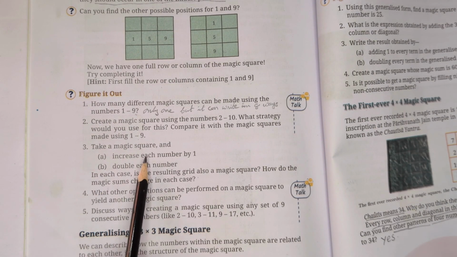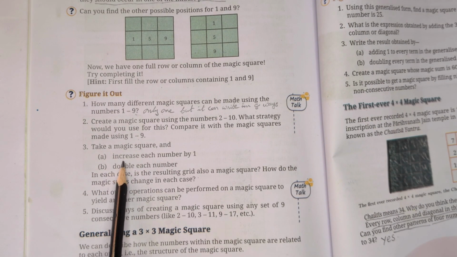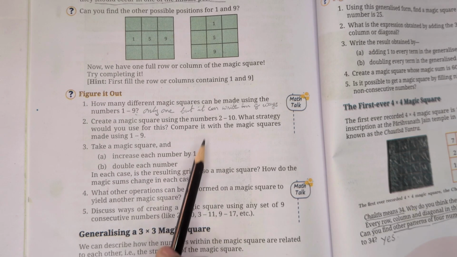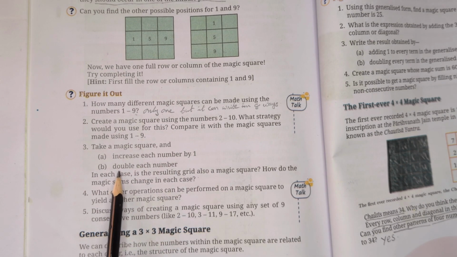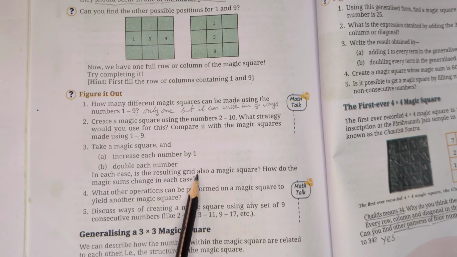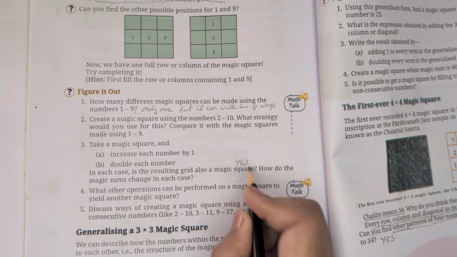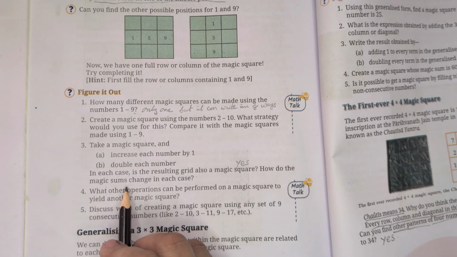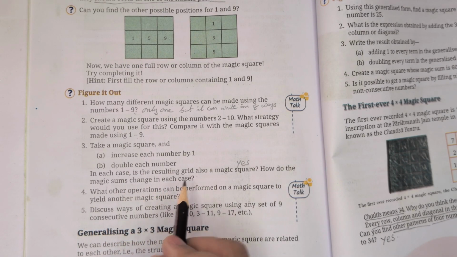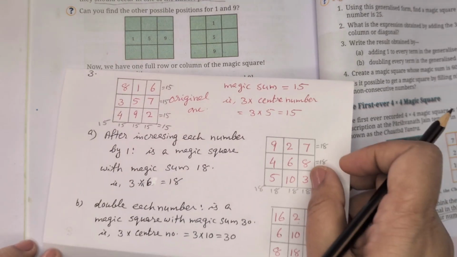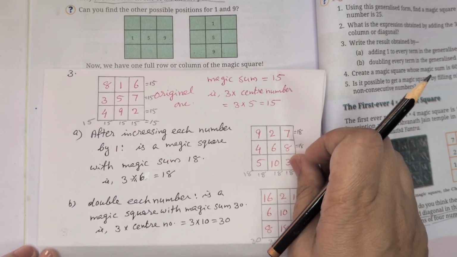Third question: take a magic square and first increase each number by 1. That we already did here. Then double each number. In each case, is the resulting grid also a magic square? Yes. How do the magic sums change in each case? You can see through the example here.